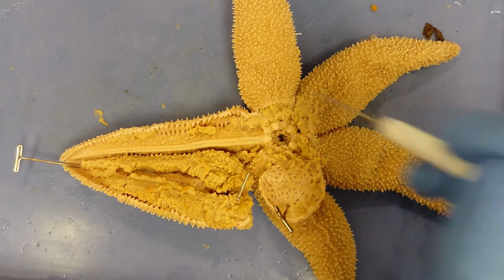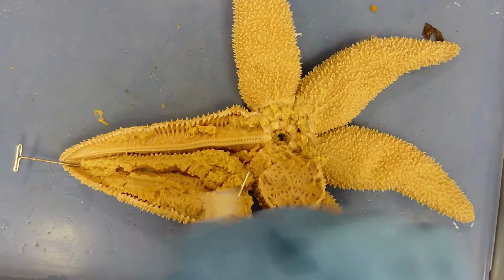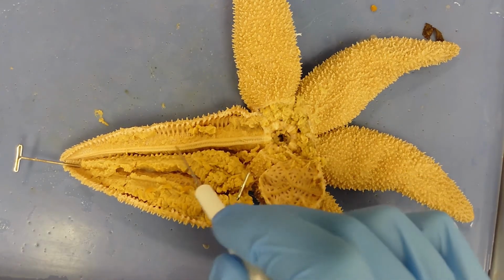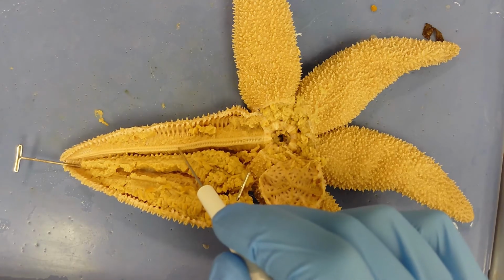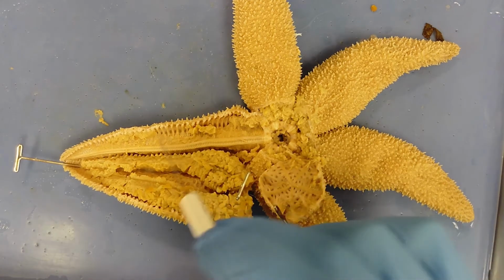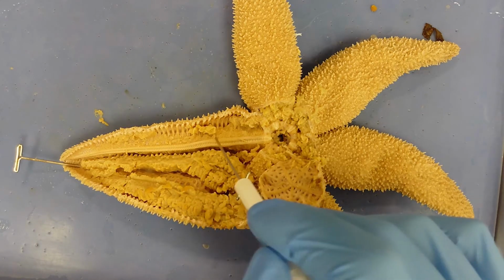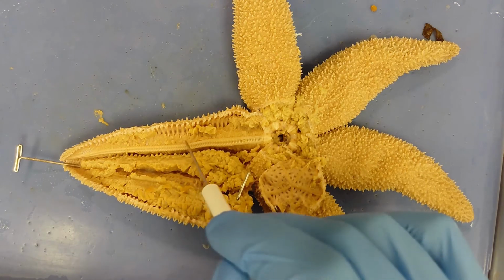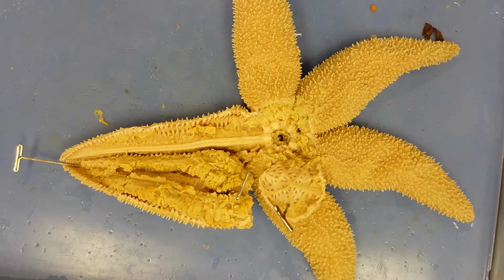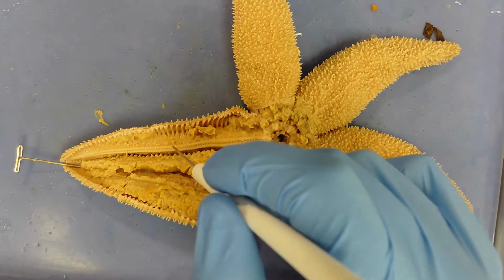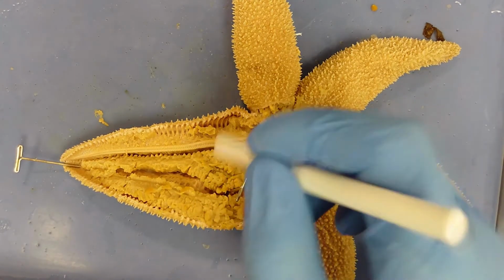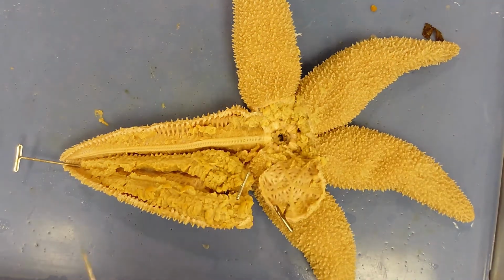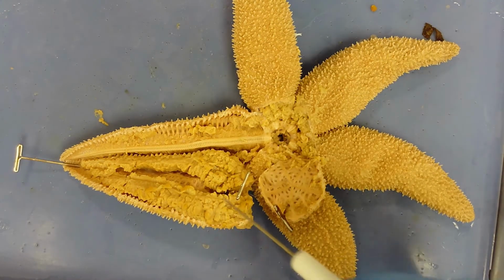Each one of these arms has a radial canal spanning from this ring canal. Inside this umbilical ridge, attached to this radial canal, are all the tube feet. Each one of these small structures, all these thin membranes, are called ampullae, and this is where those tube feet attach to the outside of that umbilical ridge. On the underside of the umbilical ridge is the umbilical groove, which you saw on the oral side of this starfish.